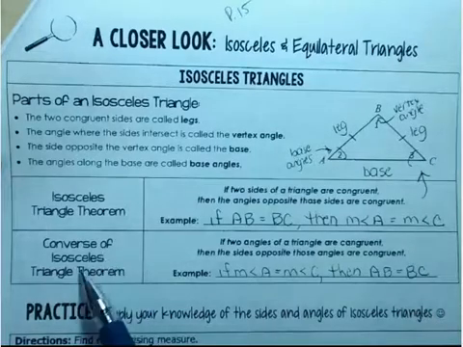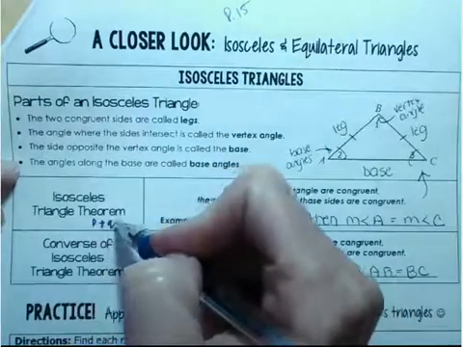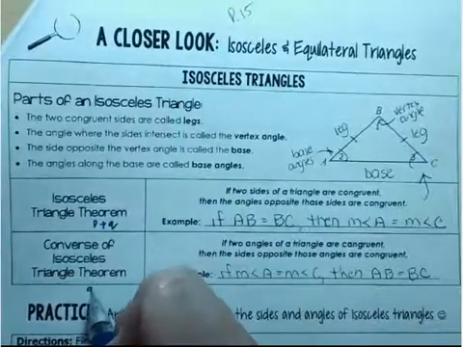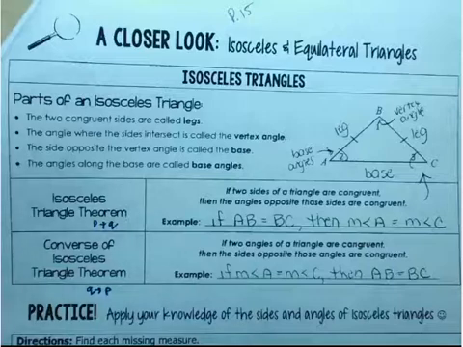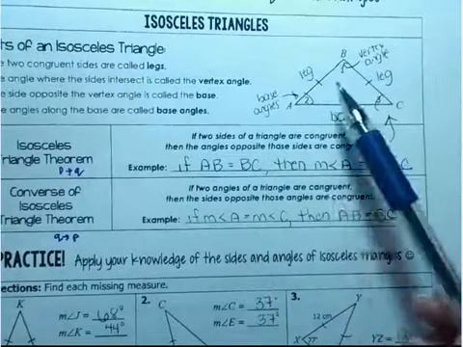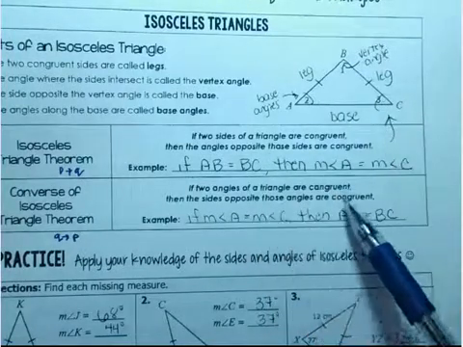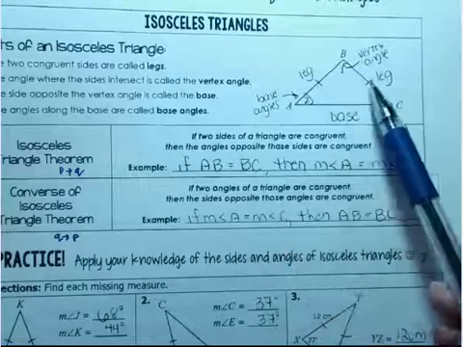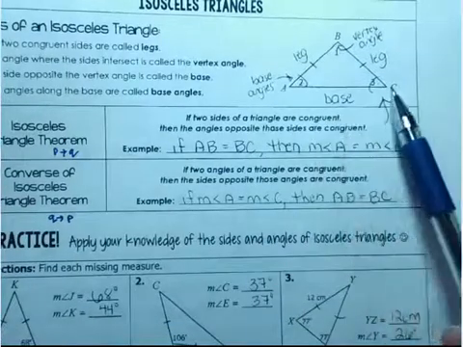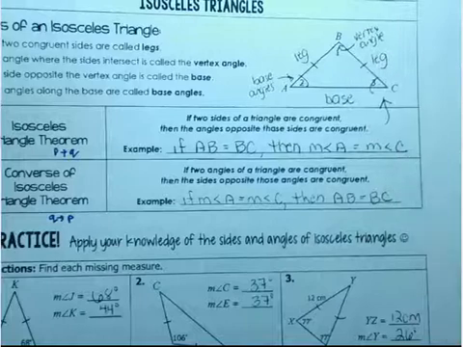Okay, then we have the converse of the isosceles triangle theorem. So we know if this is if P, then Q, then our converse is going to be if Q, then P. So here, if two angles of a triangle are congruent, now we're starting with these two angles being congruent, then the sides opposite those angles are congruent. So then I know that these two sides are congruent. For example, if the measure of angle A is equal to the measure of angle C, then AB is equal to BC.